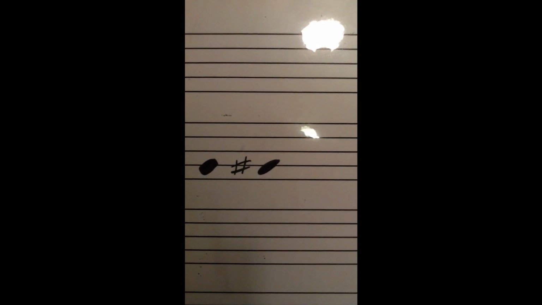Now a flat is the opposite. It is still halfway in between. However, it's a different way of writing, because it will be halfway in between the note that it is and the note right below it.